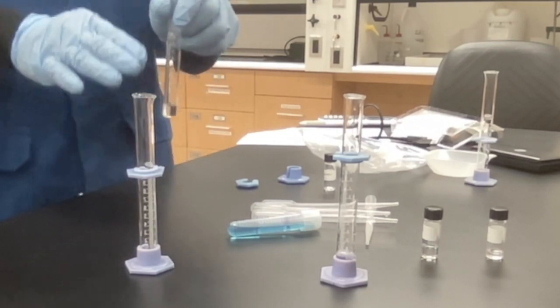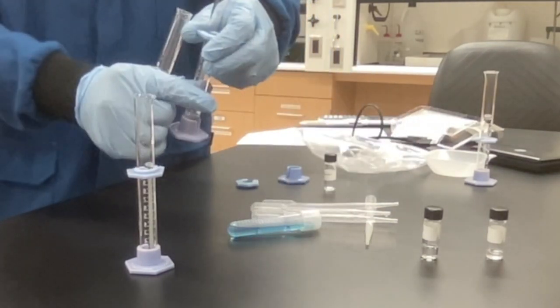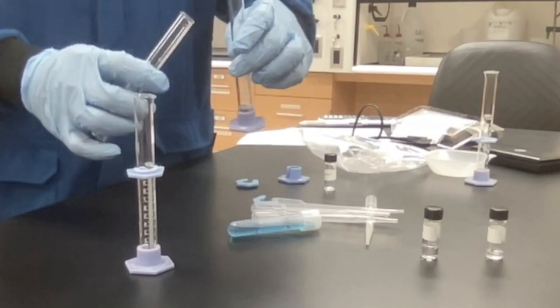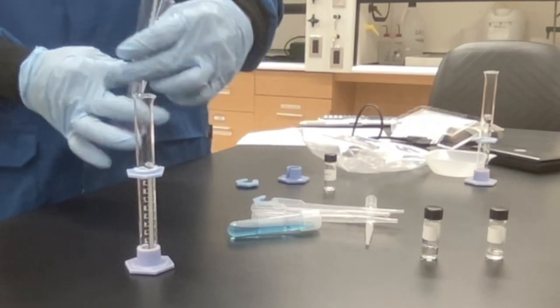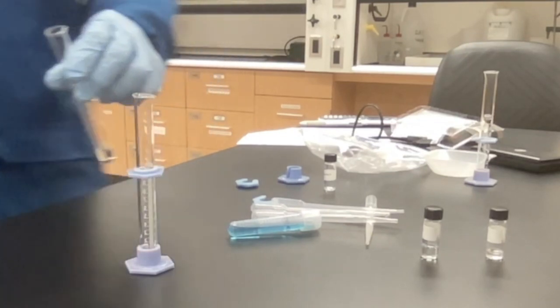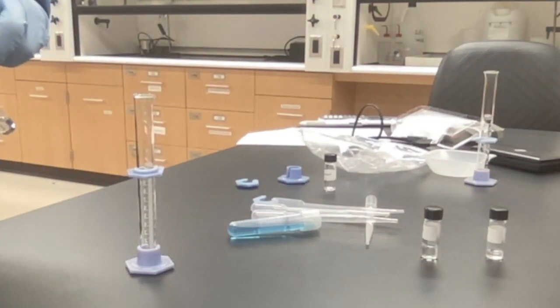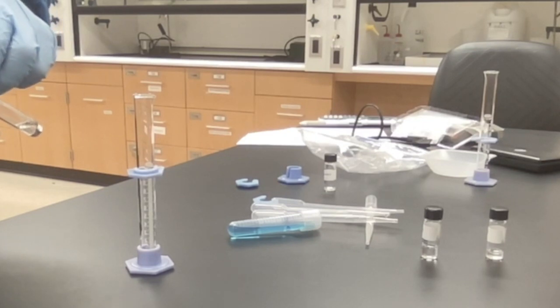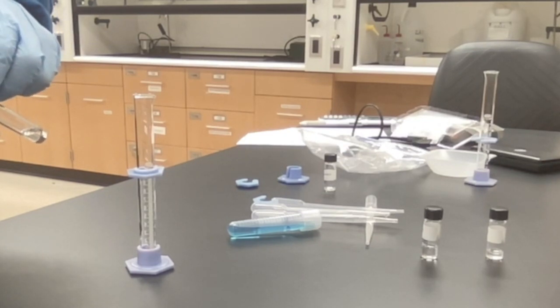Next, find your next more dense liquid, and then slowly pour the liquid into the first so that it doesn't mix. And you can do that either using a Beral pipette if you want, or you can just slowly pour the second liquid into the first down the side so that it doesn't mix.